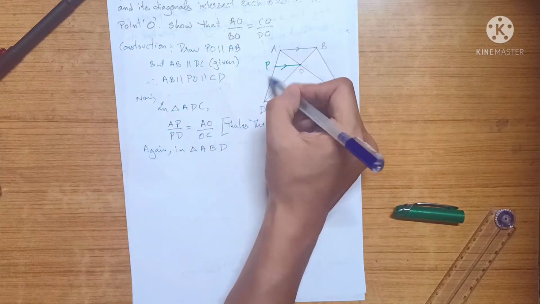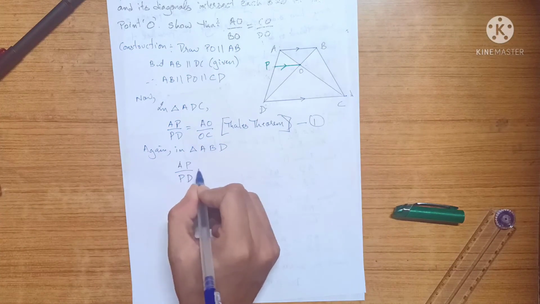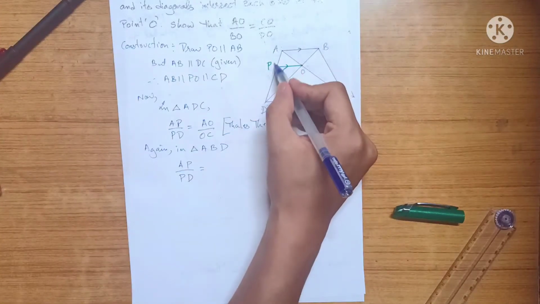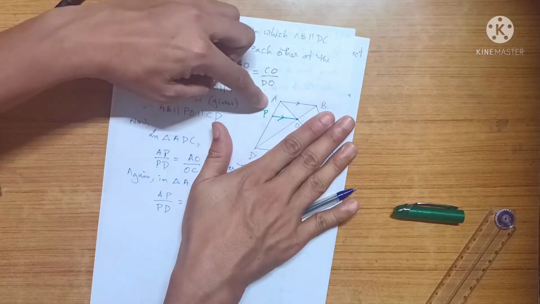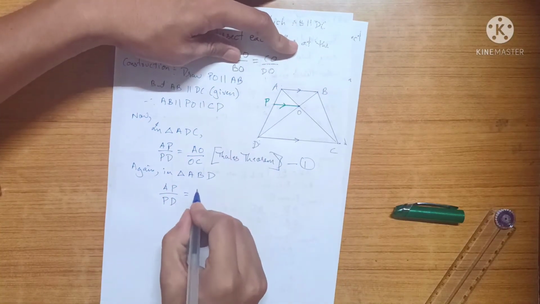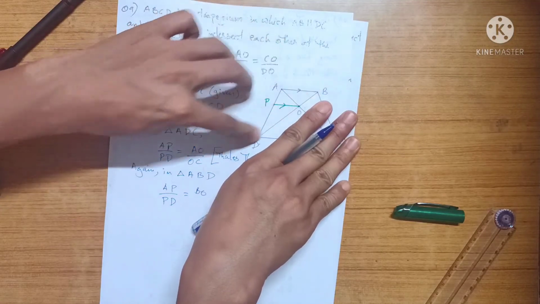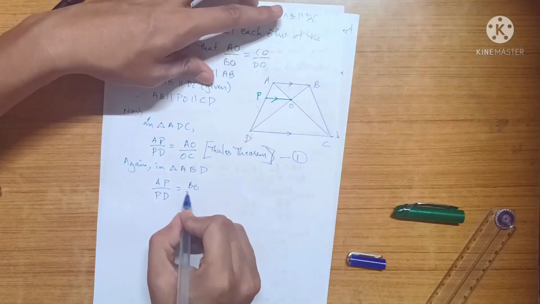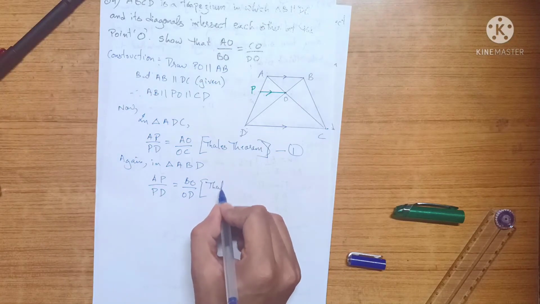In this case also I'll take AP by PD equal to, now I'm taking AP first, so I have to take BO next. So BO by OD.